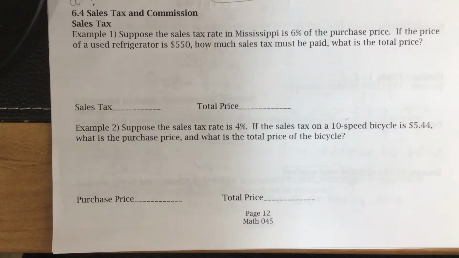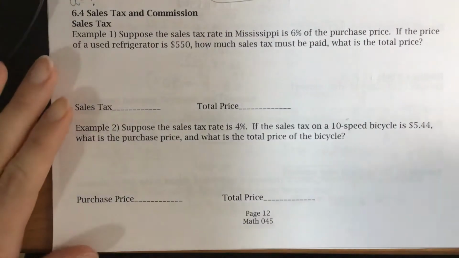6.4. Sales tax and commission. Suppose the sales tax rate in Mississippi is 6% of the purchase price. If the price of the used refrigerator is $550, how much sales tax must be paid and what is the total price? Let's identify what we know.